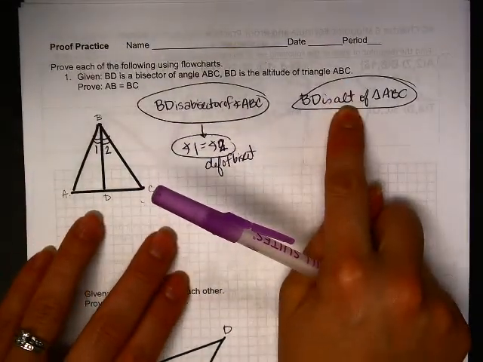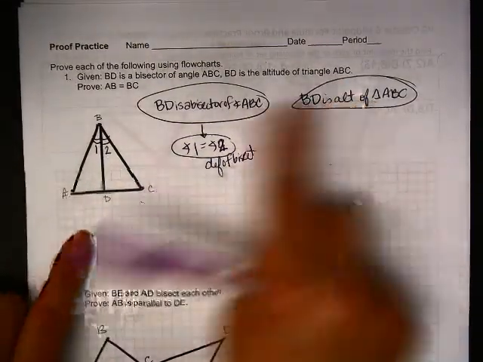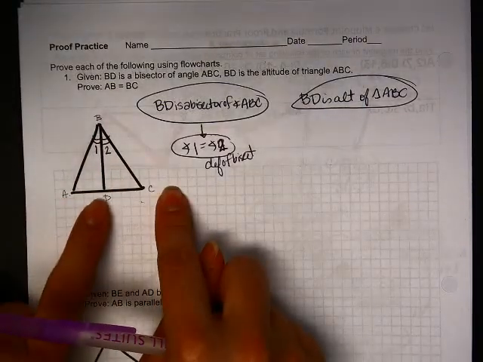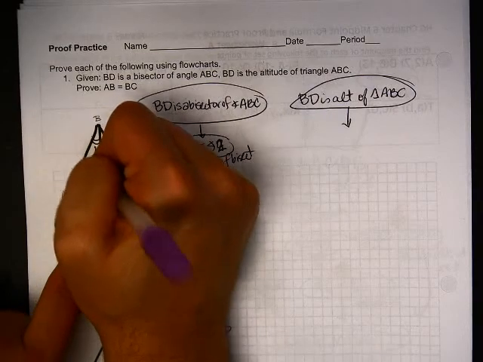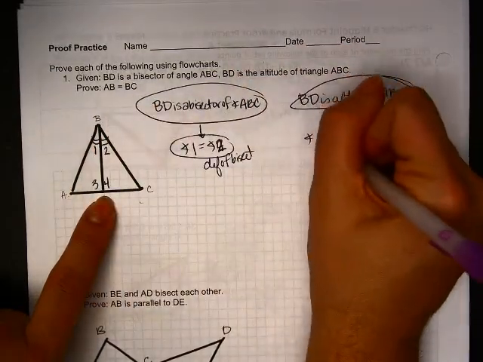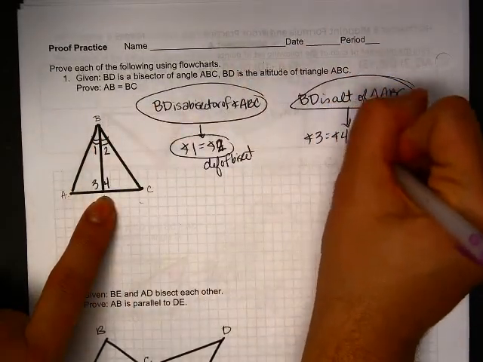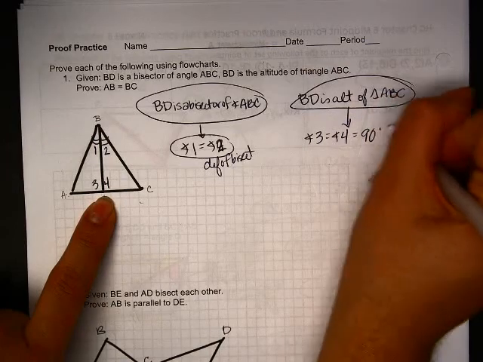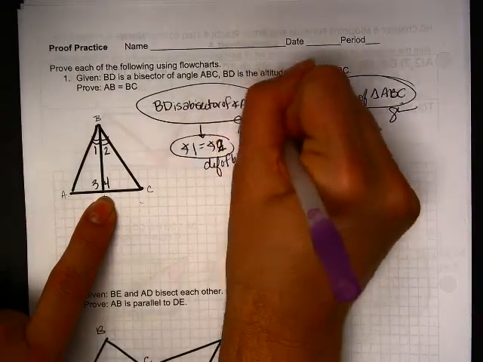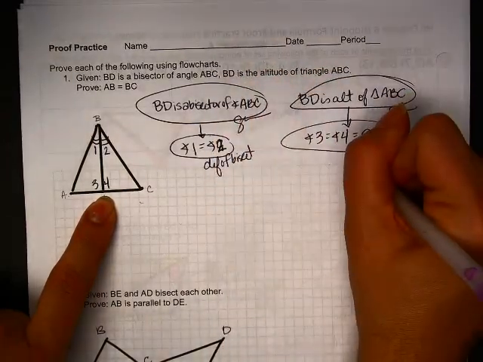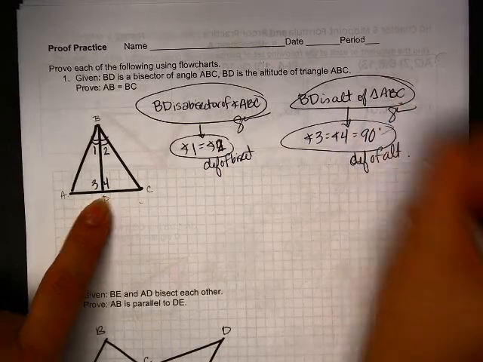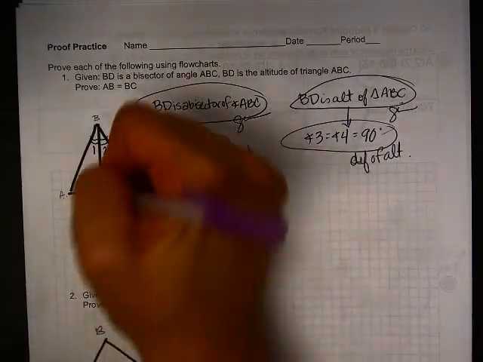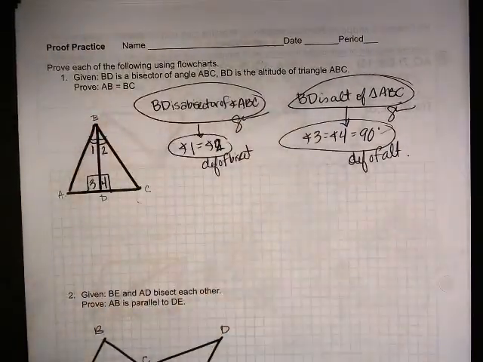Altitude means perpendicular. So if this is the altitude of this triangle, that means that this is 90 degrees. So I'm going to put a 3 and a 4 in here so we can talk about this. Angle 3 is equal to angle 4, which is equal to 90. Whoops, I forgot to write given. Because of the definition of altitude. So I've got this going on.